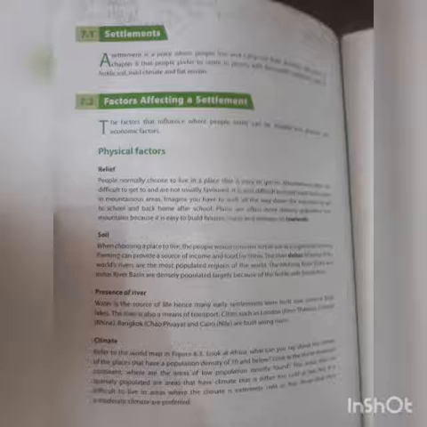Today we're going to be reviewing the chapter that we have already done, which is chapter number 7, Settlements. Since we have covered the topics in our syllabus, we will now be reviewing the chapters that we have done. Alright, so settlements, from page number 70.